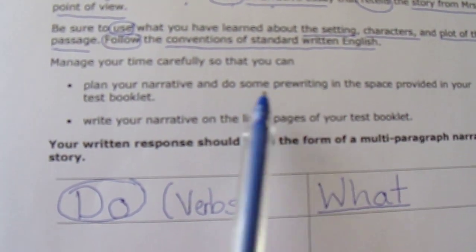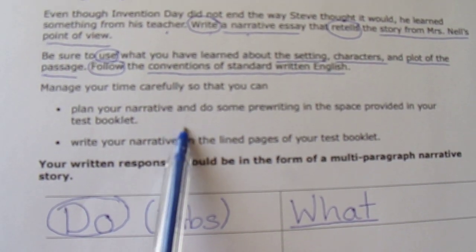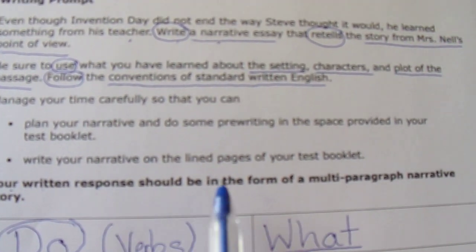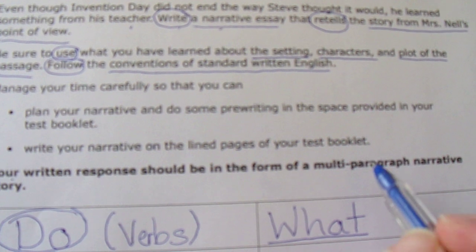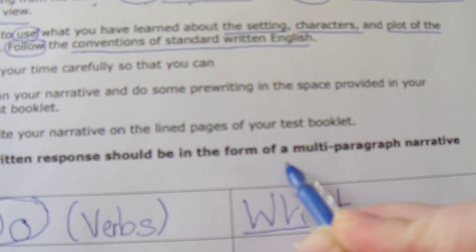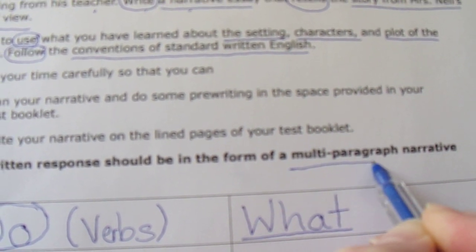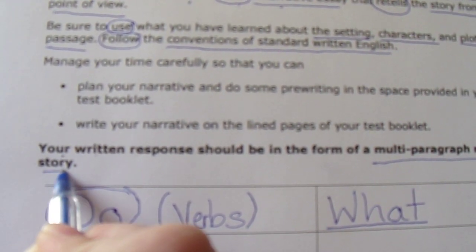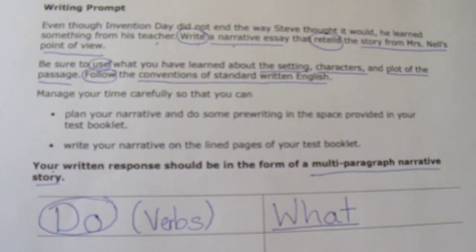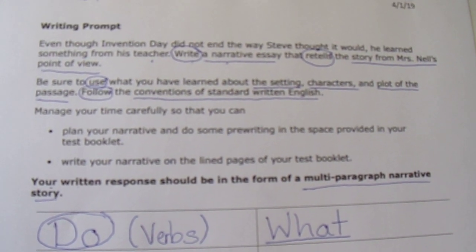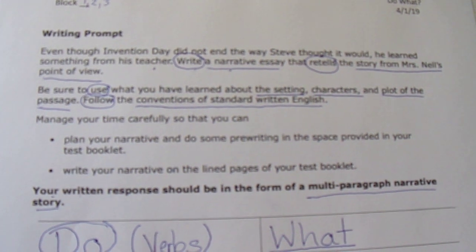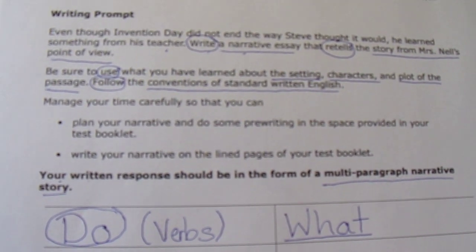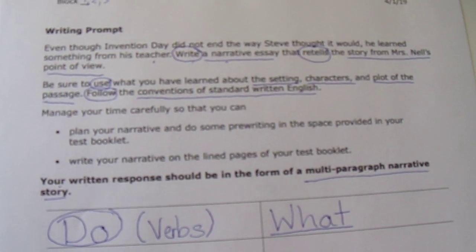Okay? Plan your narrative writing. We're not going to worry about these two, but we are going to worry about this last. Your written response should be in the form of a multi-paragraph narrative story. Those of you who don't remember what a narrative is, that's the thing where it's the made up, right? That's like the Frog Prince. It's like anything that is not accurate. It's not a fact. It didn't actually happen in real life.